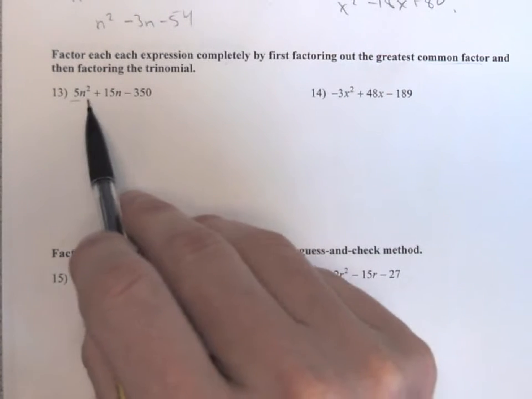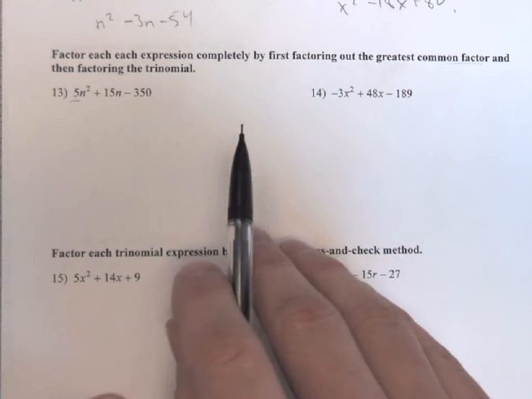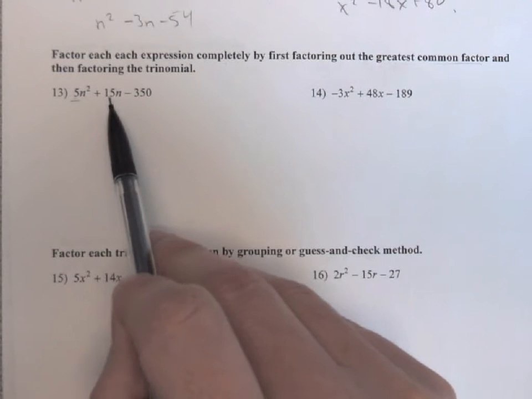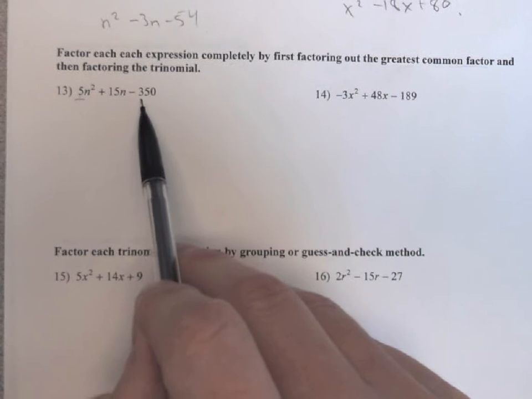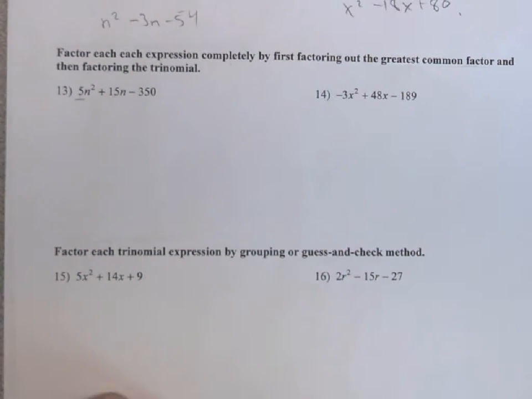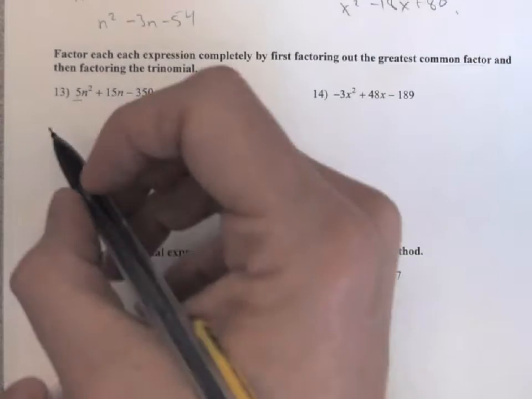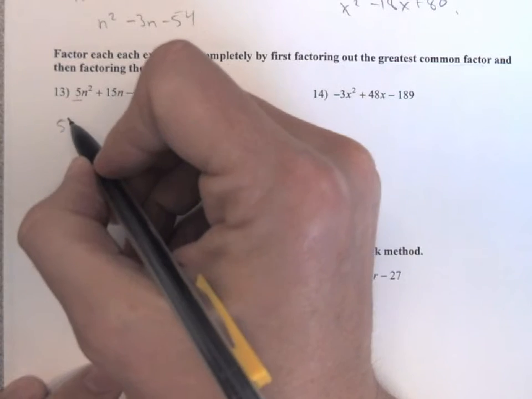Well, these don't all have n's. This has an n, this has an n squared, but this doesn't have any n's in it. This one has a 5, this one has a 15, this is a 350 or a negative 350. So they all have 5 in it. So when I'm looking for the greatest common factor, this is very similar to what we did earlier in the assignment in problems 3 through 6, where we found that greatest common factor and factored it out. That's what we're going to do here. The greatest common factor here is a 5.